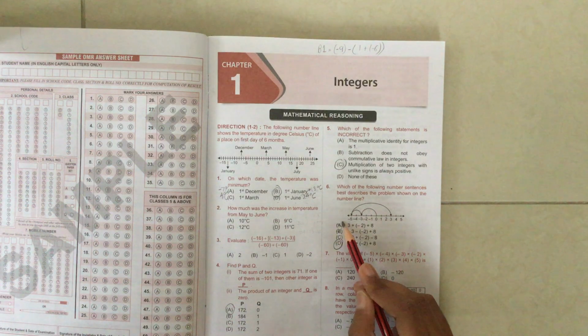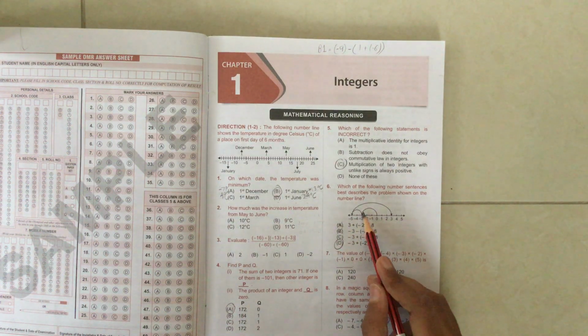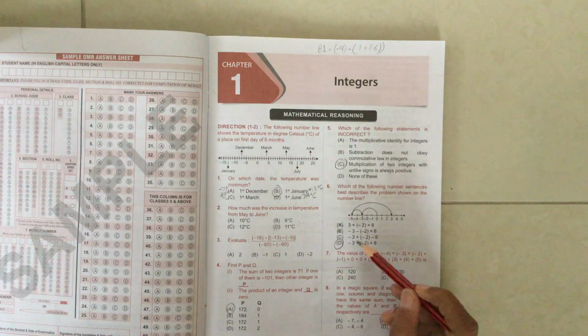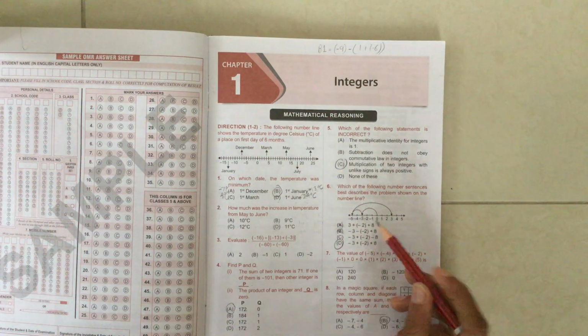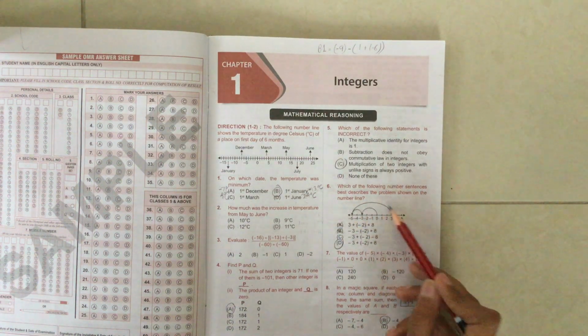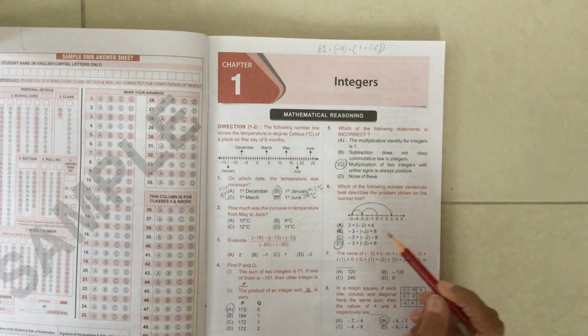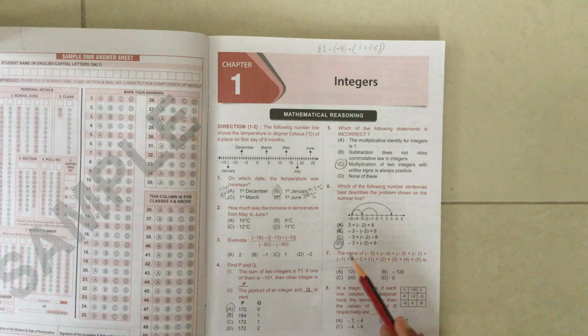So it is not going to be option A. Then from minus 3 it goes to minus 5, so we're adding minus 2. So it will not be option B as well. Then from minus 5 it goes to 3, so we are adding 8. So our answer will be option D. Let us move on to the seventh question.